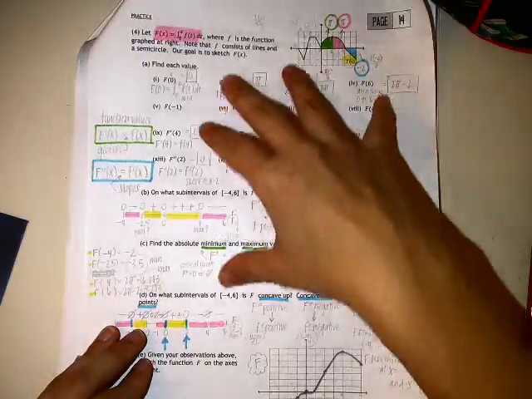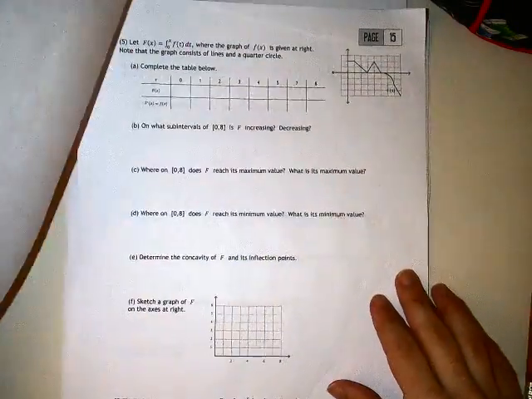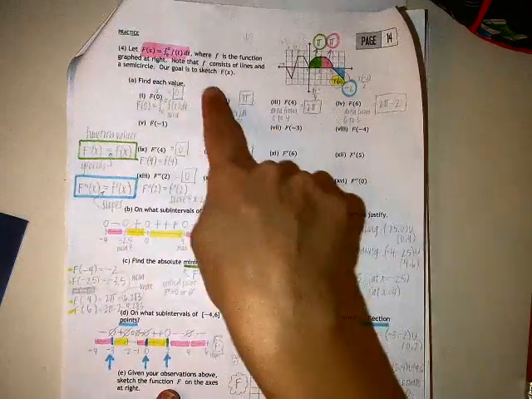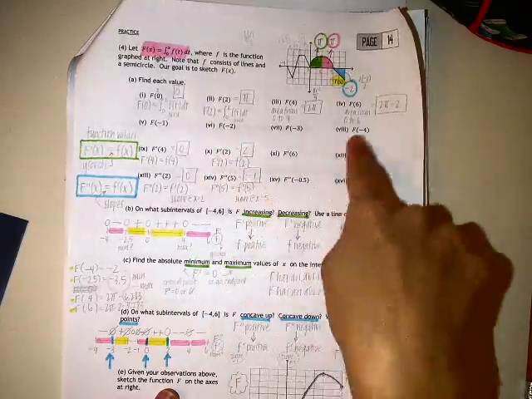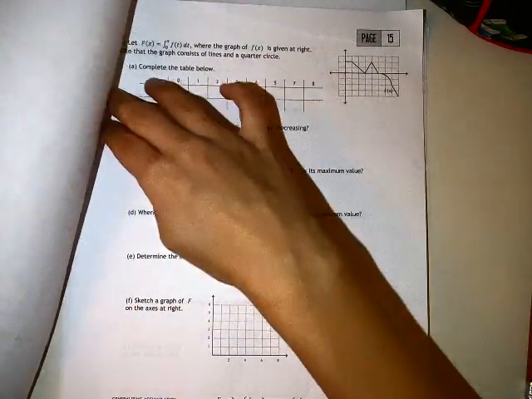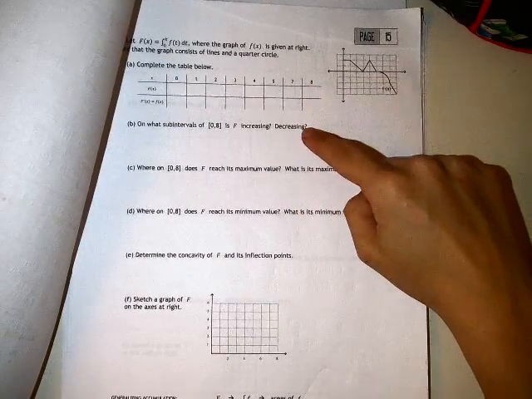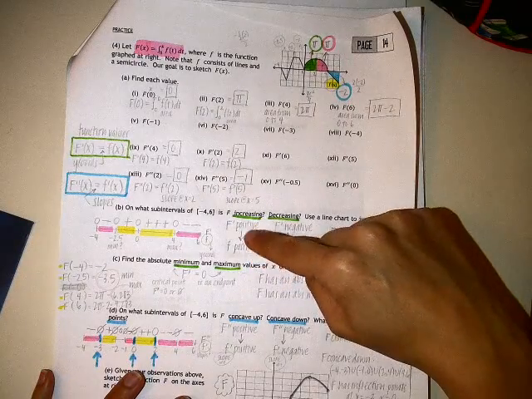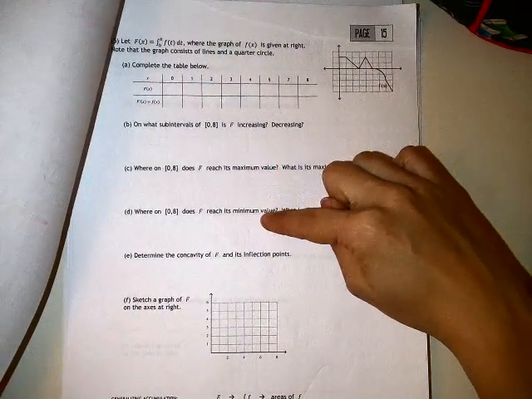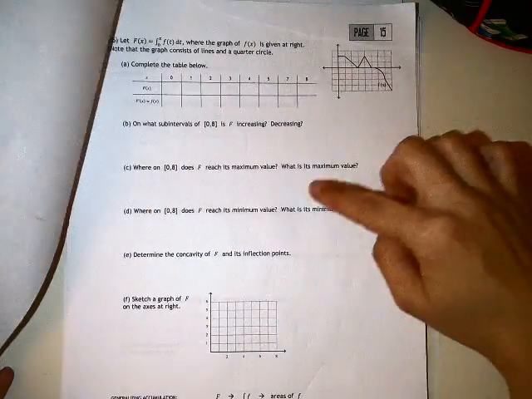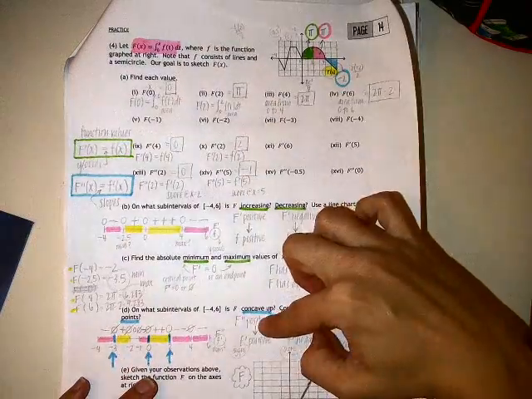In all of the questions on pages 15 and 16, you'll find a very similar blueprint. In page 15, for example, you'll start out with a table of values, which is very similar to the part A on page 14. Instead of having a hodgepodge of questions, it actually asks you to organize your information a little bit better on a table. And then you'll see some very familiar questions. Part B is the same as part B on 14, increasing and decreasing. Part C and D are about max and min, same that we did in letter C, max and min. Then you'll see concavity and inflection points, same thing. Then you'll see something about a sketch, same thing.